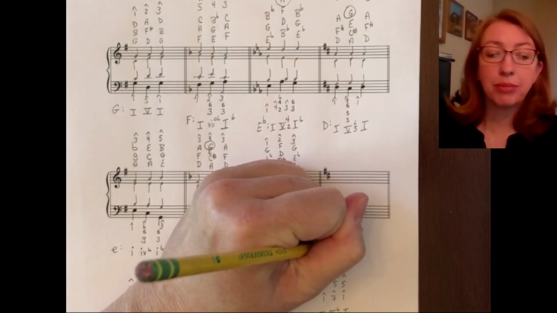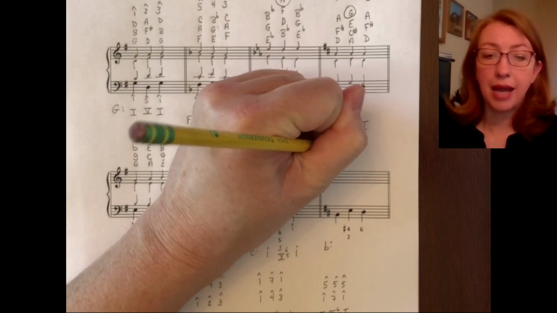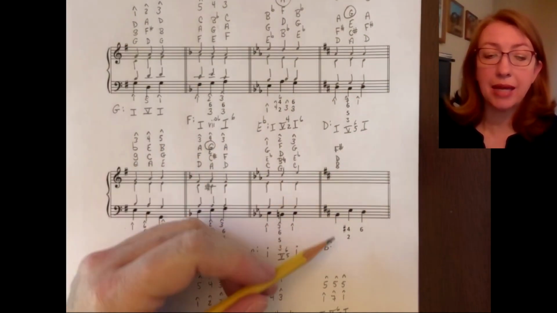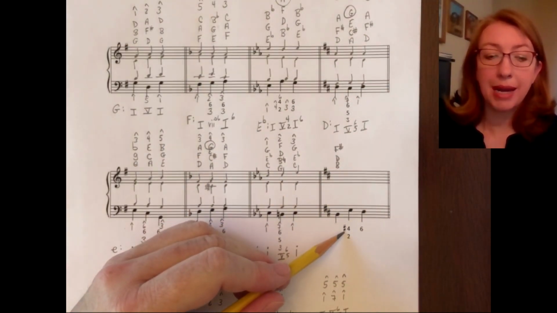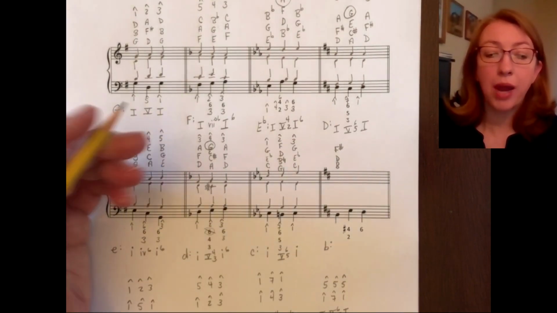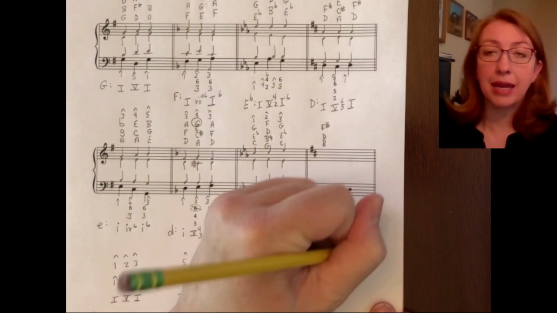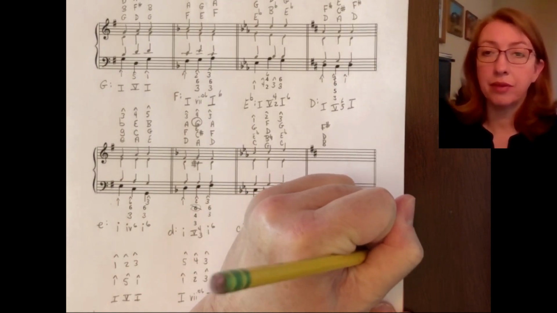My final example here is in the key of B minor. I start with a B triad, B, D, F sharp. My next chord has a figured bass indication of sharp 4 and 2. I know that that also is shorthand for 6, 4, 2. So I need a second above the bass, and I need a raised fourth above the bass, and I need a sixth above the bass.